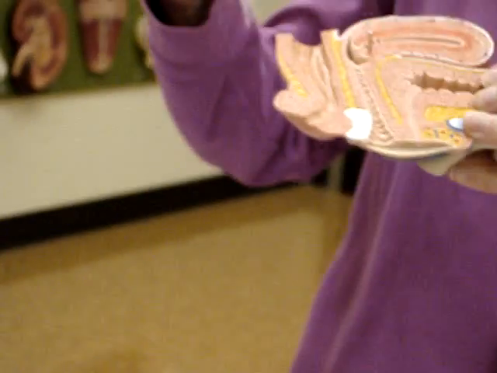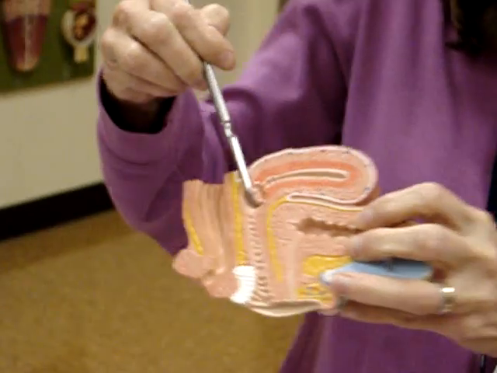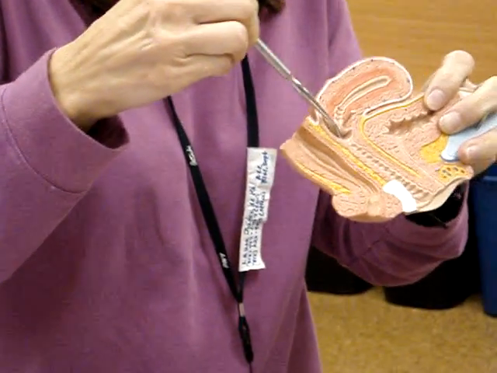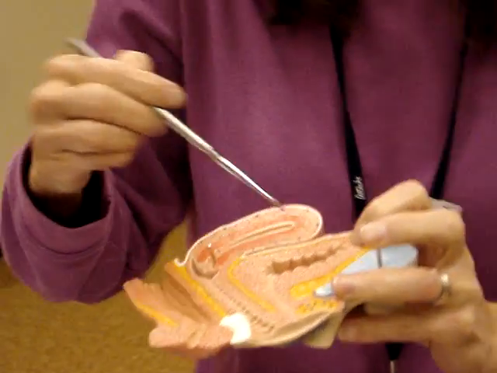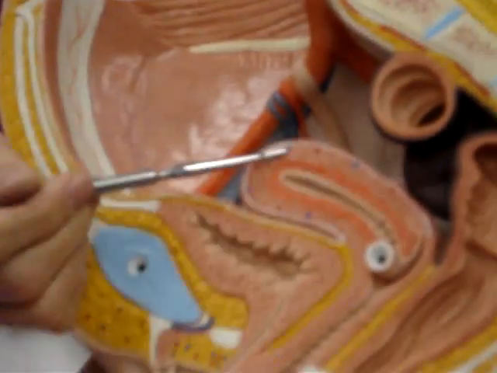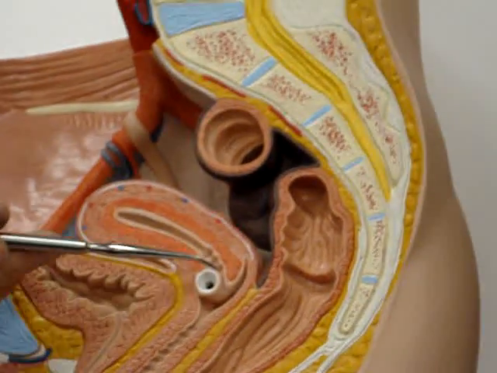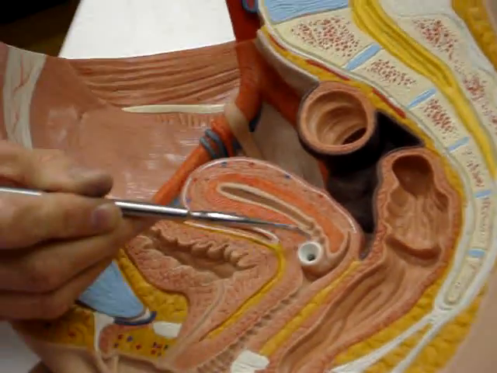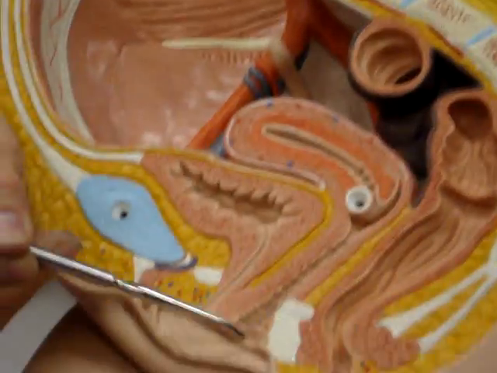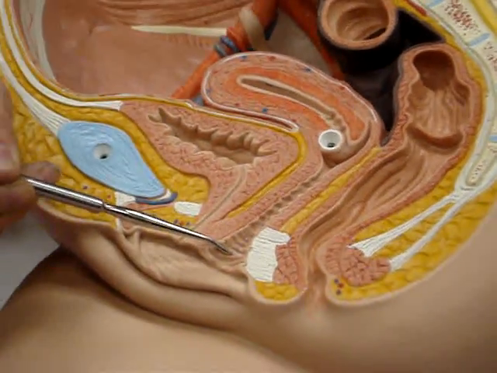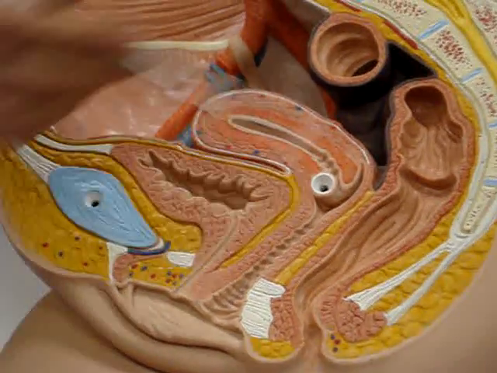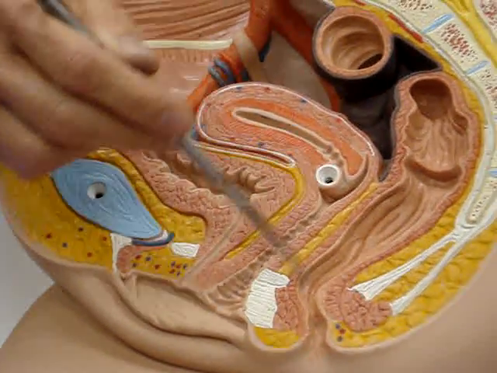Okay, and then this right here on this model would be the bladder, turned around. Let's do it on this one. Right here, this is what? The uterus. And what's this right here? That's the cervix, and then that's just from the model. This right here is the vagina, very good. And what's this right here? Bladder, urethra, and then right here is the rectum.